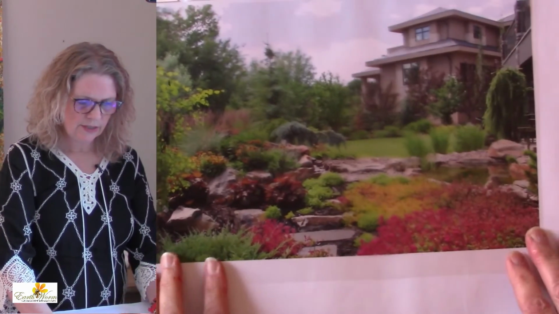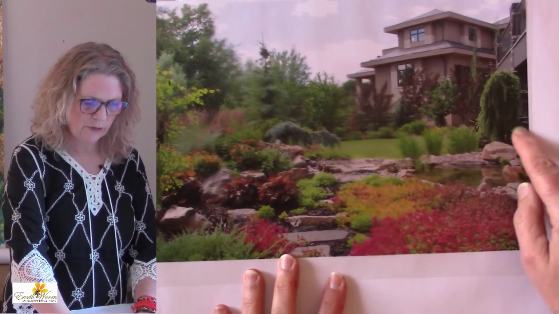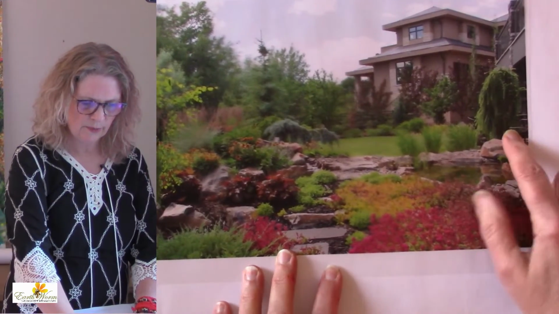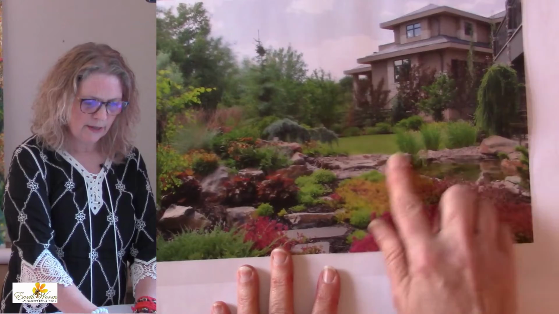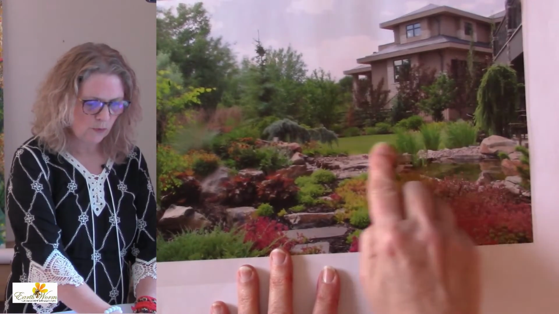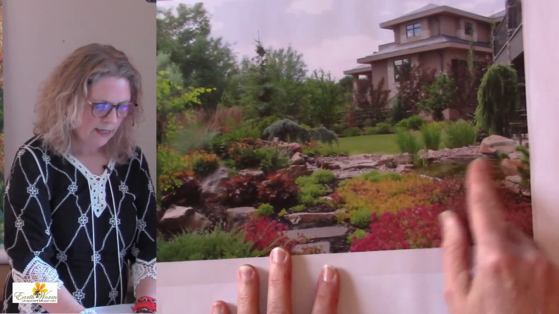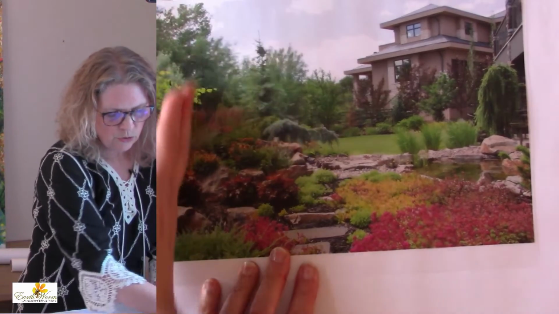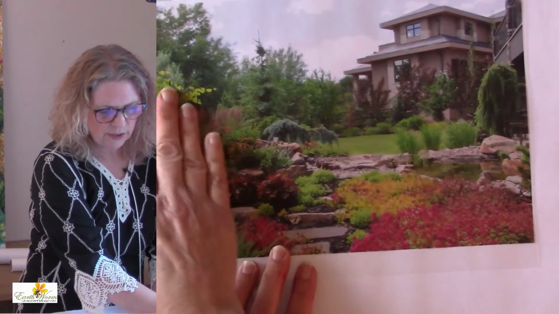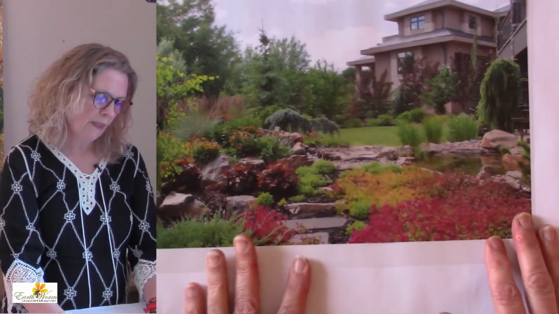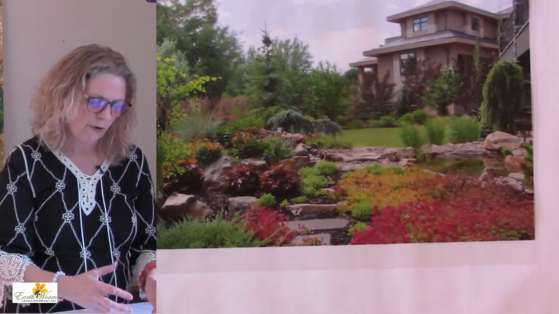So if we look at a couple of pictures, here's an example where the people have their patio over here. It's kind of hiding a little behind this one bush, but beside them is open water and open lawn. And as we get closer to the trees at the back, the bushes start to get a little bit higher and a little more variety.